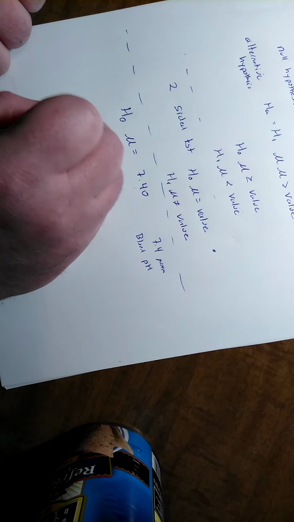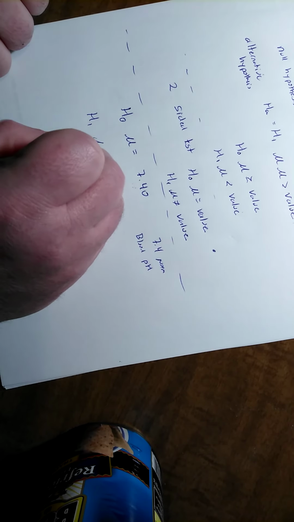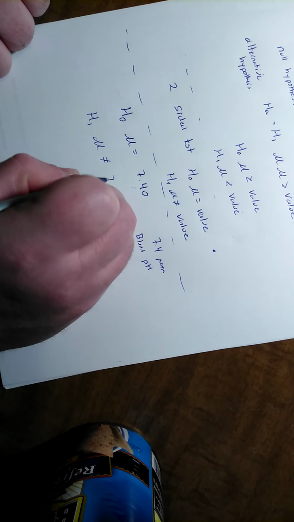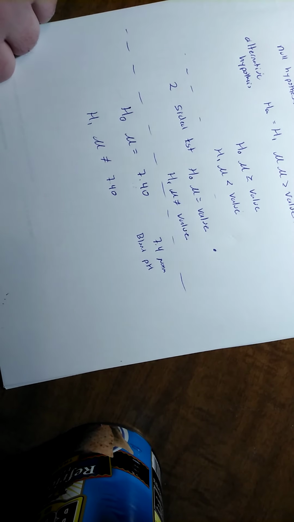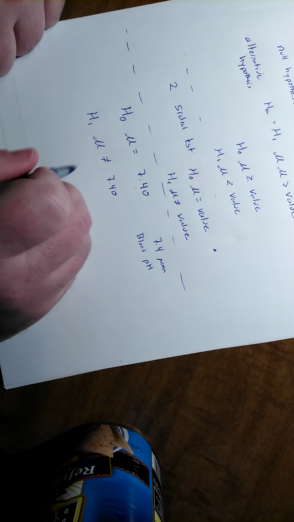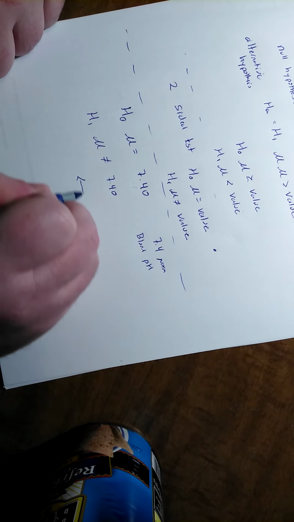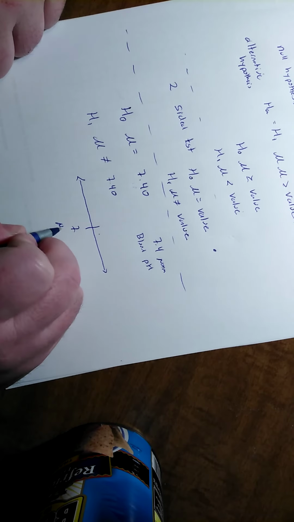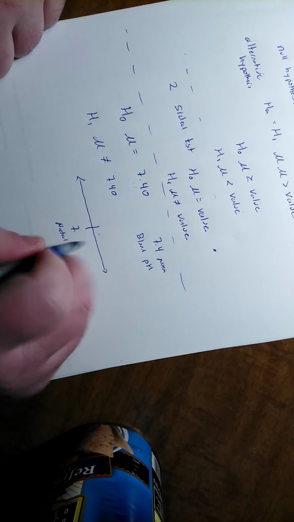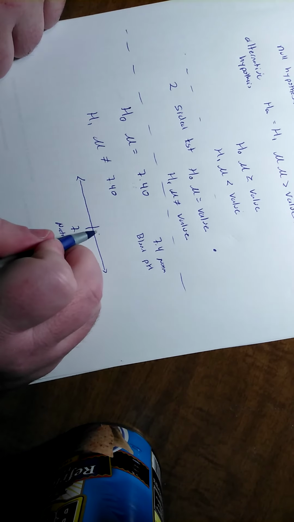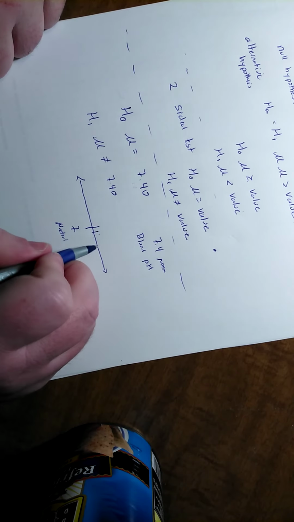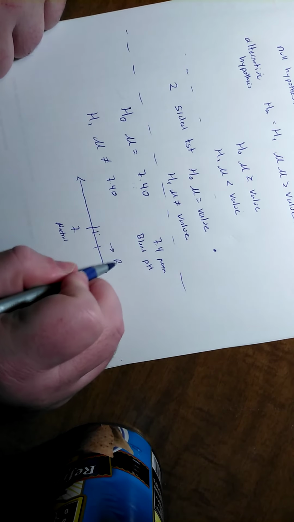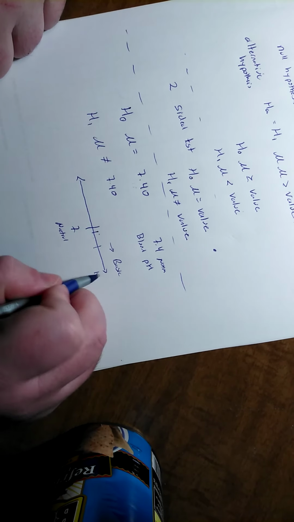Our alternative hypothesis is not equal to 7.40. And remember with pH, here's 7. This is absolutely neutral. If you just test water, that'll be 7. Blood pH is a little bit above. At 8, this is more basic. So the higher level you go, it's more basic.